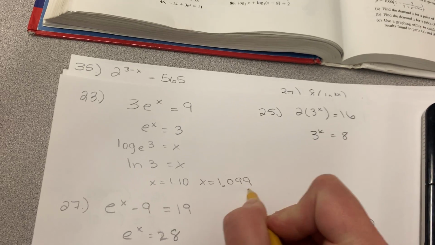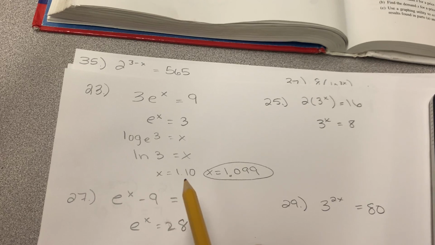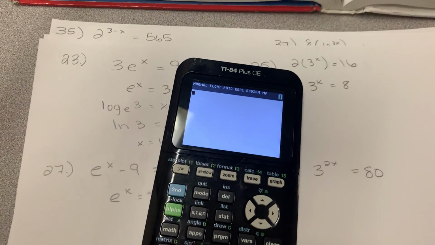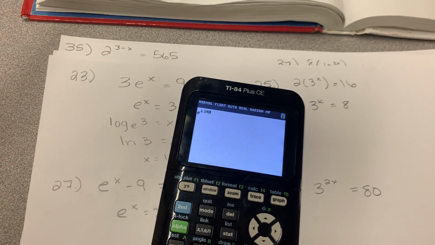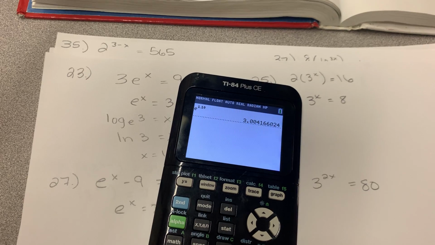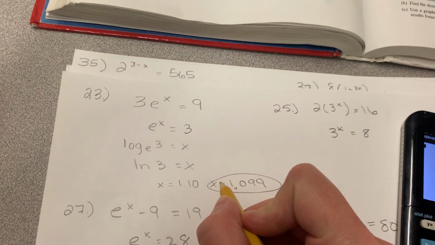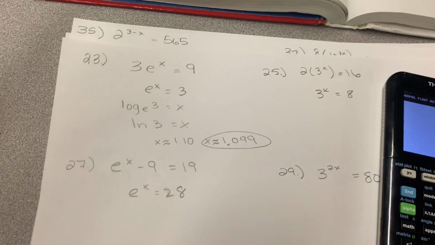Because here's the thing, rounding makes a huge difference. So if I were to put 1.10 back where x is, does e to the 1.10 give me 3? No. Okay, it gives me close to 3. So we're approximating. So I shouldn't even use equals. I should use approximation symbols. Getting sloppy. Okay.